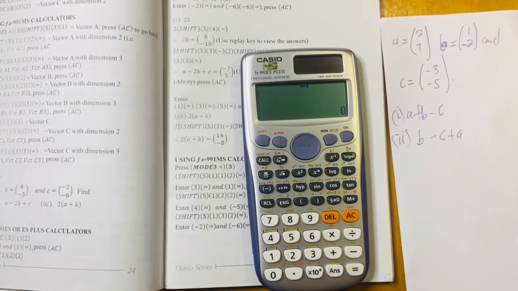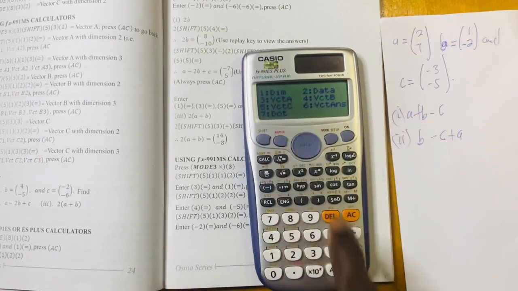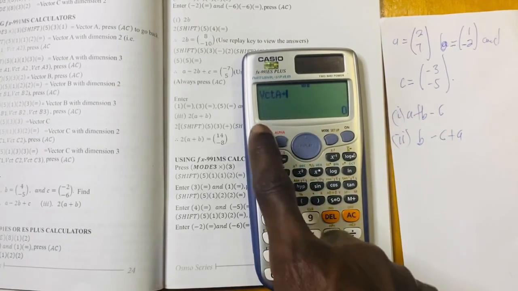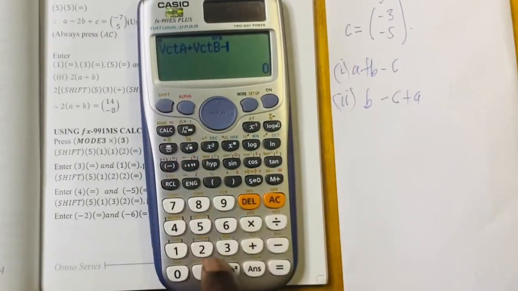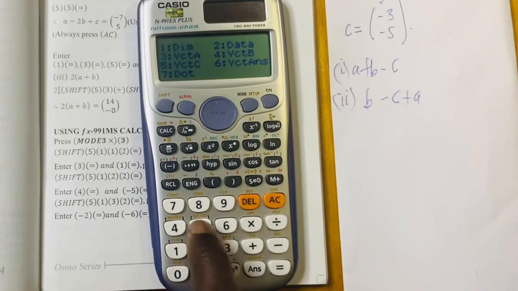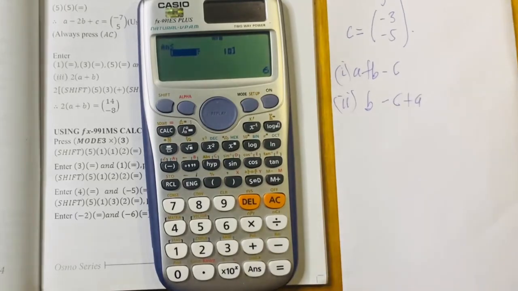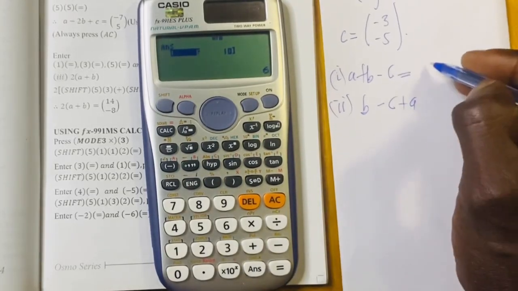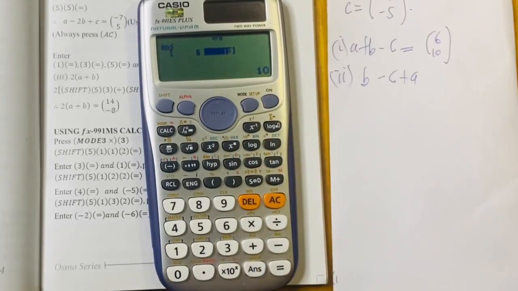So it says that this one is quickly, go shift 5, and now we won't go to dimension as 1 again. We go A, which is 3, then we go plus shift 5, then we go 4 here. So shift those, and you get your minus, and we have a -5, which is vector C. You go equal sign, and we have the answer here. The answer is 6 and 10. As for those, we will work it manually and see if we'll have it.